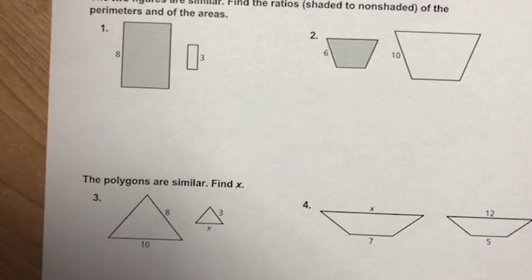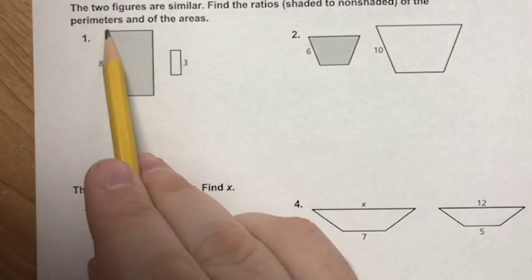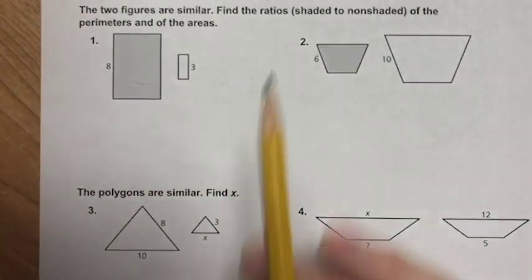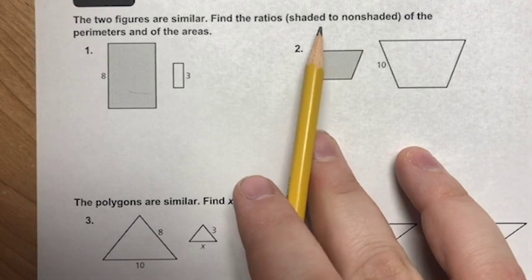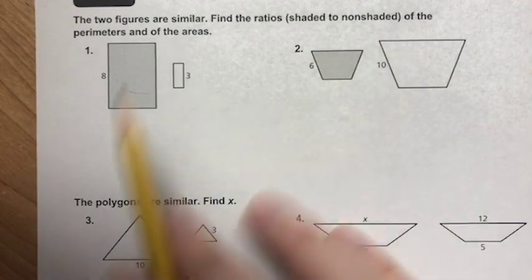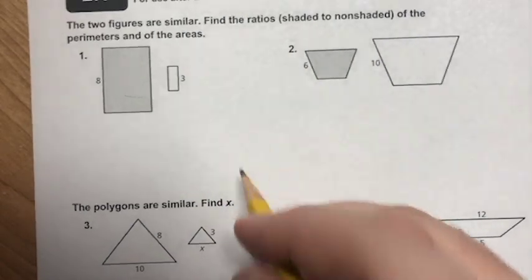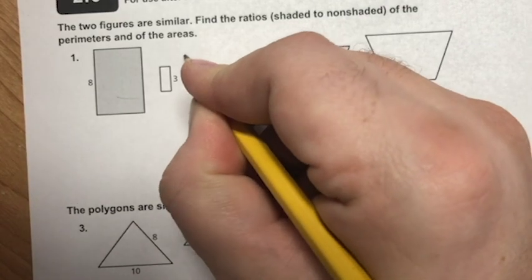In this one, it says the two figures are similar, so we know they're similar. It says find the ratios, shaded to non-shaded, of the perimeter and of the areas. First off, let's talk about the ratio of sides.